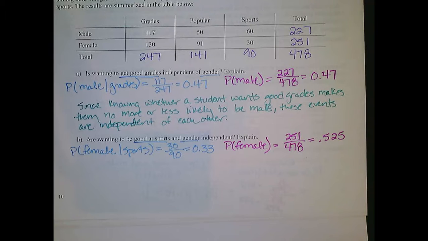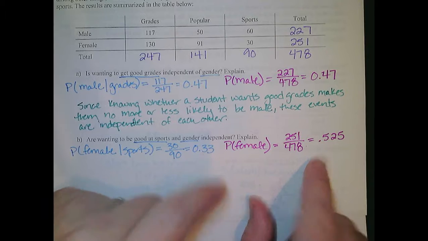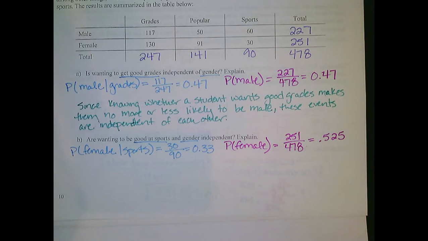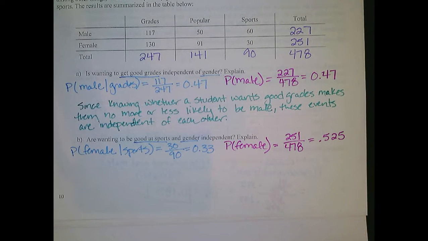Notice that in this example, these probabilities aren't the same. So even though about 53% of our respondents were female, only 33% of those that had said sports were female, which means that knowing that the student selected sports makes them less likely to be a female student. In other words, female students were less likely to fall in this group than they were in our overall survey, which means that knowing that they selected sports does have some effect on whether or not they were more or less likely to be female.